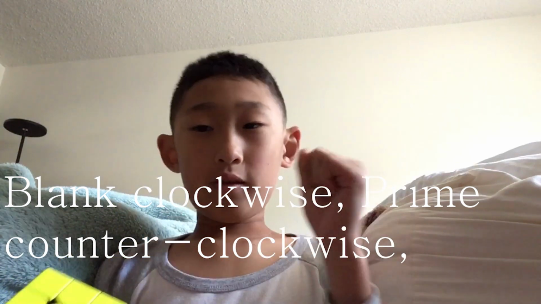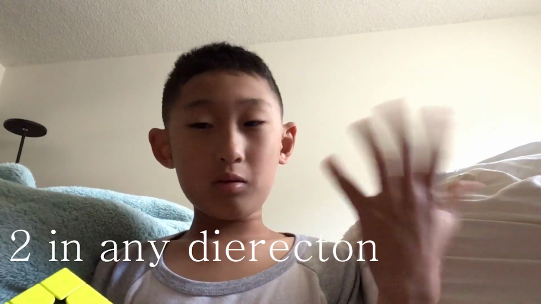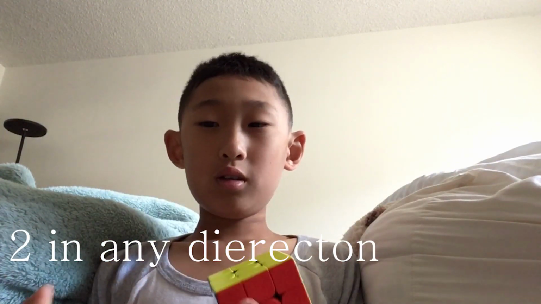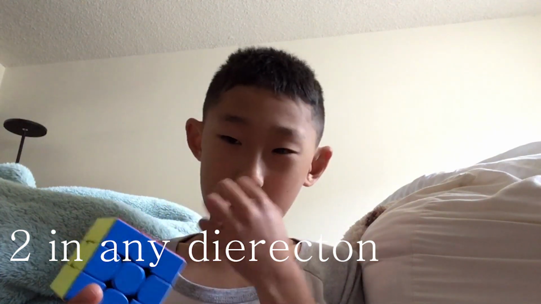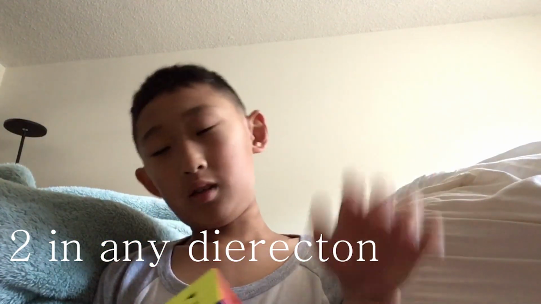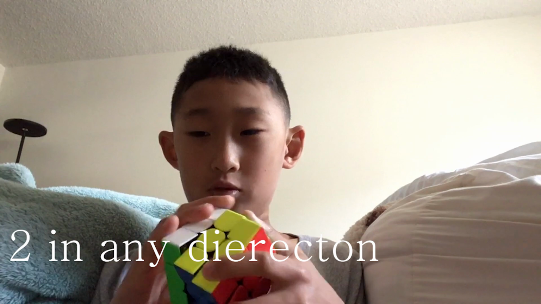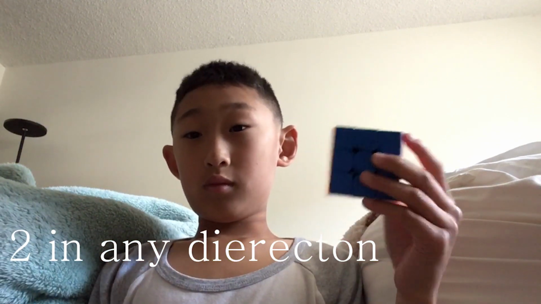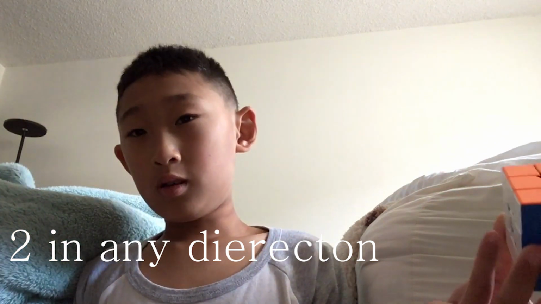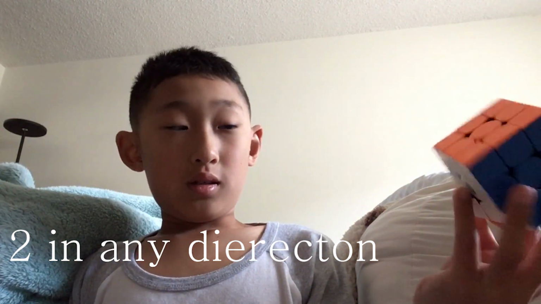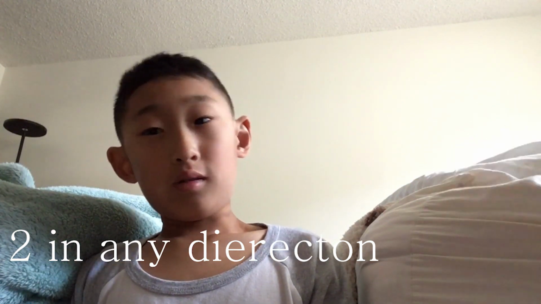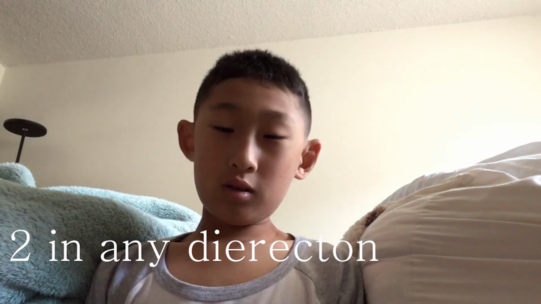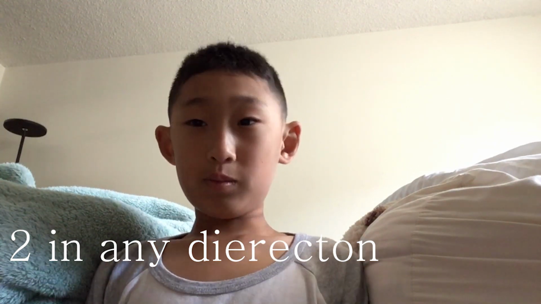And then you have R2, U2, and so on. That just means two times in any direction, so you don't have to worry which direction as long as it goes twice. That's pretty much it, other than the other notations you don't need as of now.